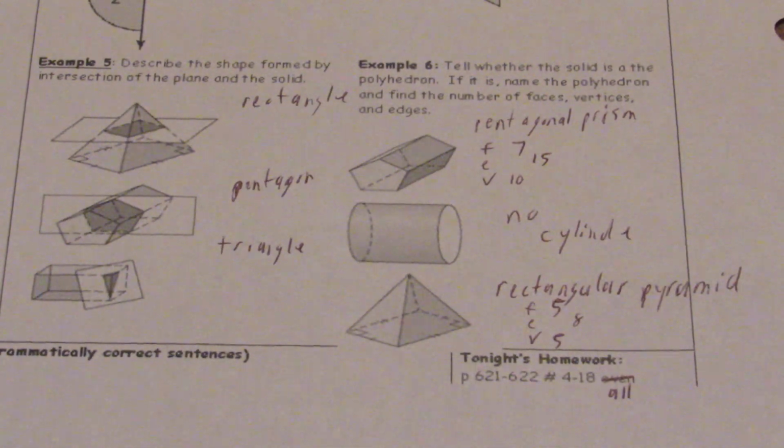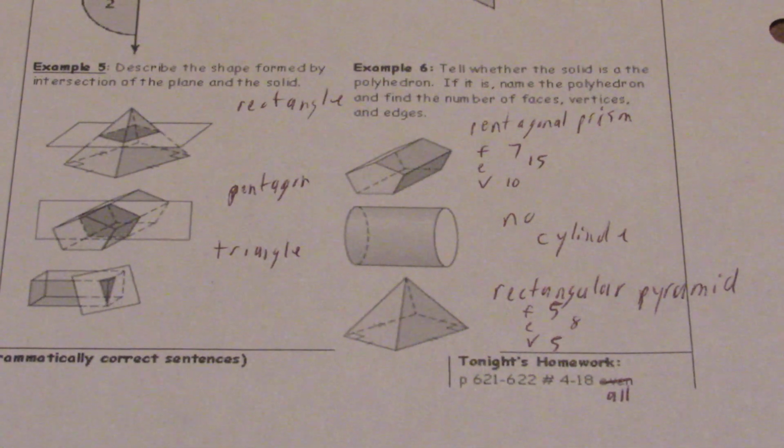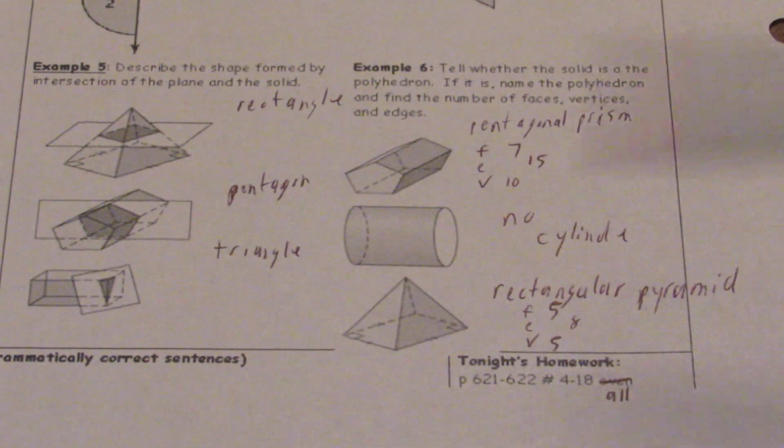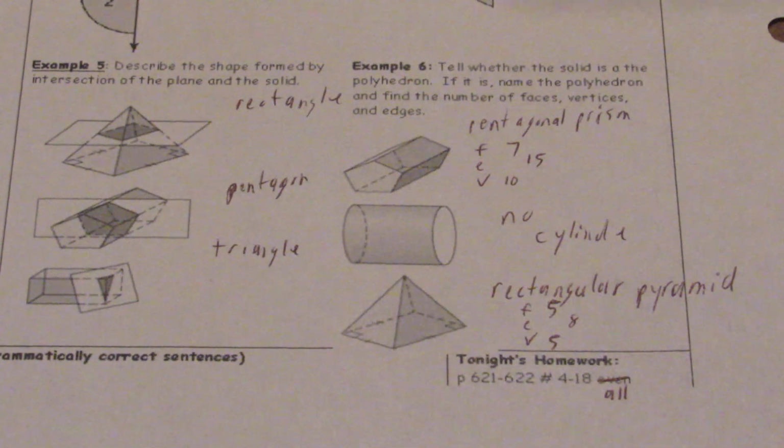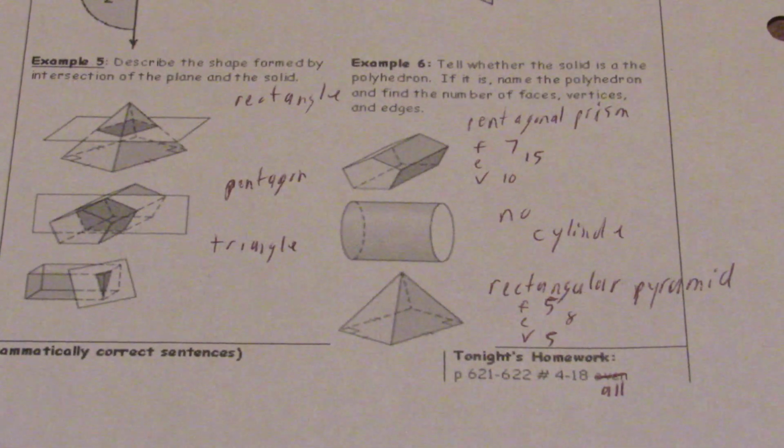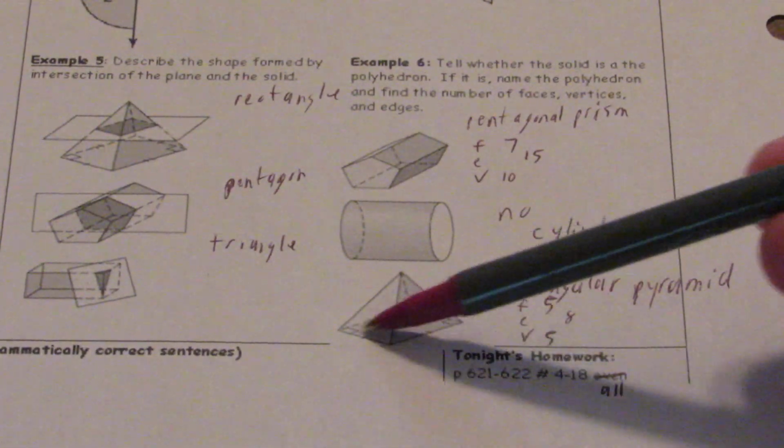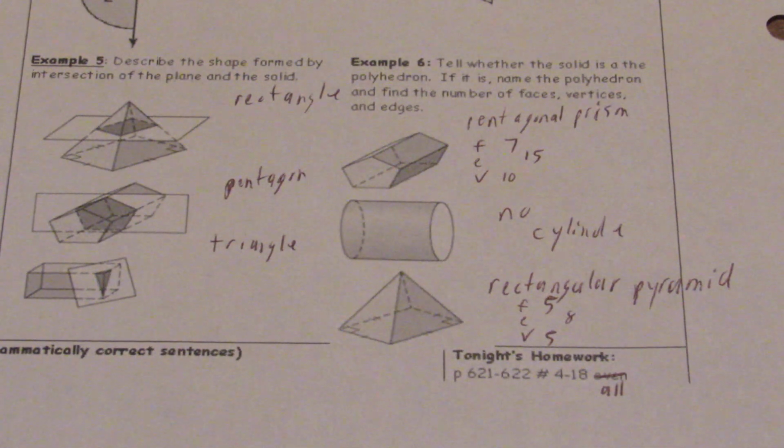Next shape is not a polyhedron. Technically, following the directions, I don't need to name it, but we should know that that is a cylinder. And then our third one, I have a pyramid. My base is a rectangle, so I have a rectangular pyramid.